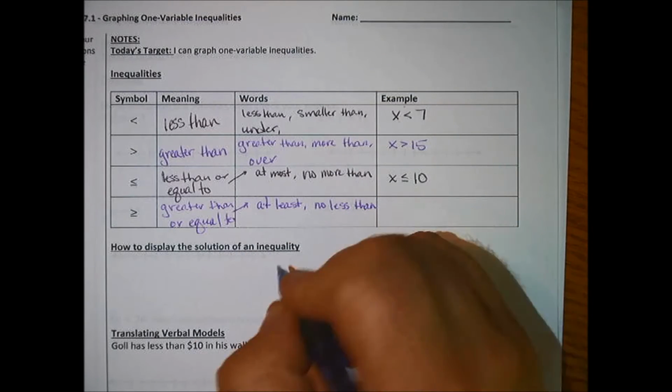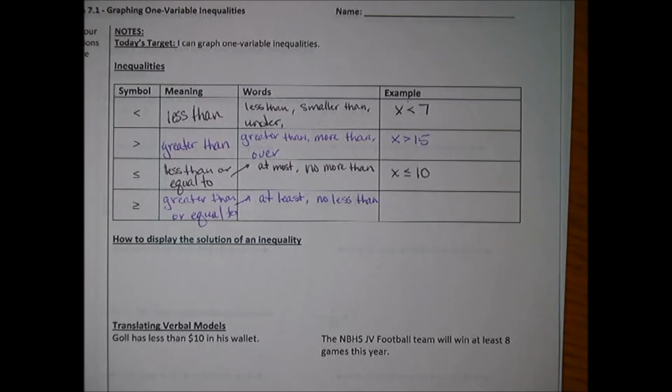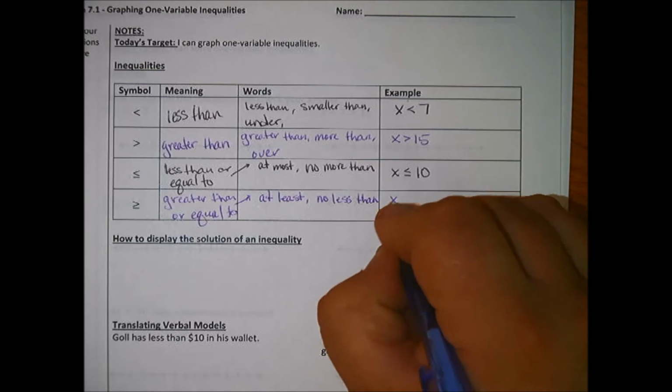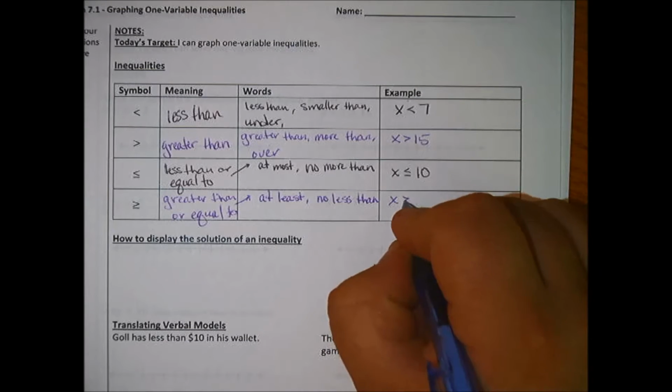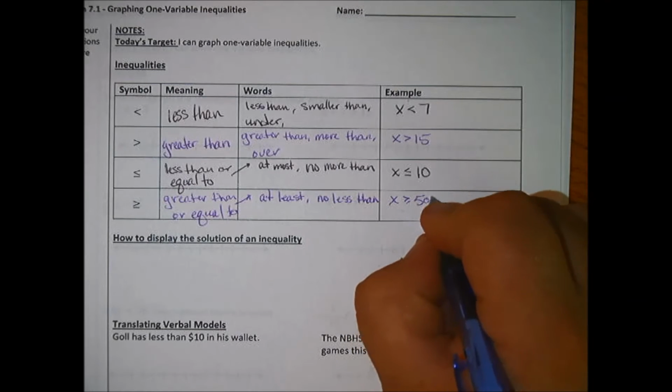Now I bring these other ones up. They're a lot less popular, or you see them a lot less often, but it's important to know them nonetheless. Okay, so maybe an example for this would be, I am at least $500 in debt. Okay, so being at least means greater than or equal to, and $500 would go there.